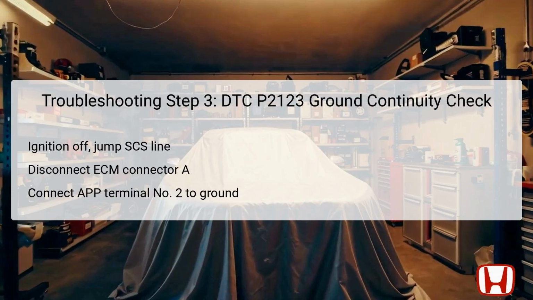Following the previous voltage measurements, this troubleshooting step involves ensuring proper ground continuity. First, turn the ignition switch back to the lock position. Next, jump the SCS (System Configuration Selector) line using the HDS to prevent an error during diagnosis. Subsequently, disconnect connector A of the ECM, which has 44 pins. The next important action is to connect the APP sensor's terminal number 2 directly to body ground using a jumper wire.